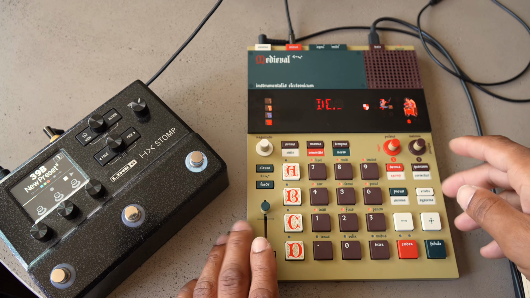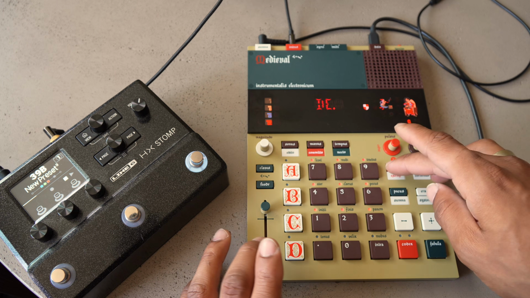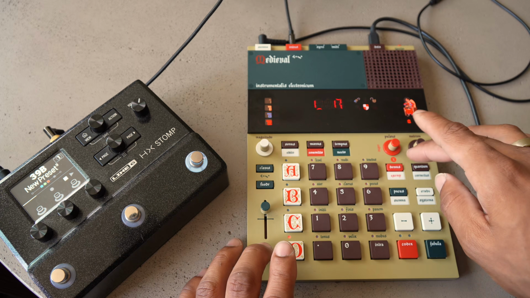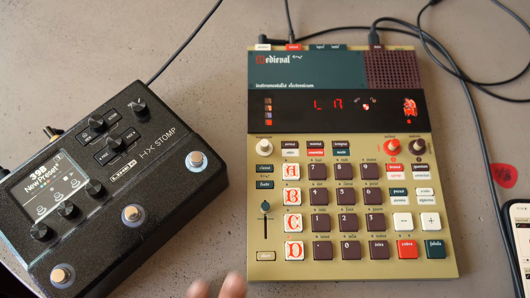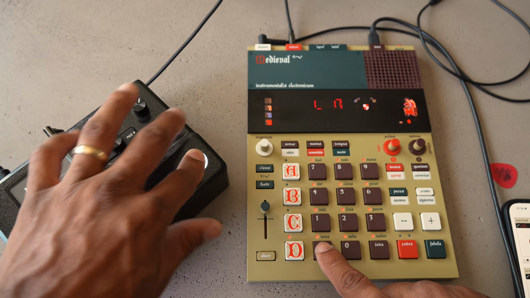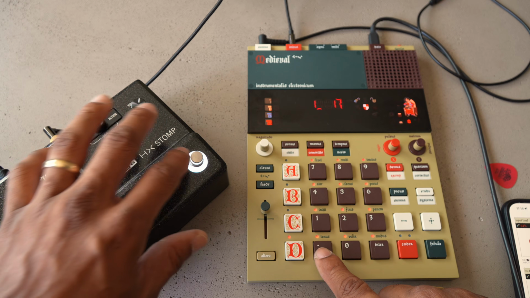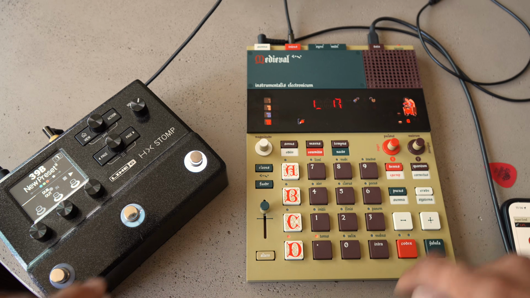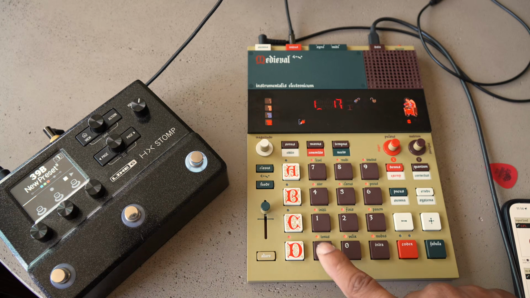By going back to sample mode and retaking. Okay, here we are, we're in sample mode again. So I'm just gonna hold this down early. And let's hear it.